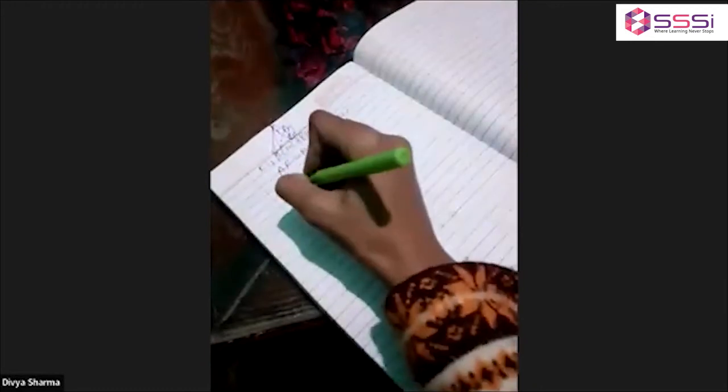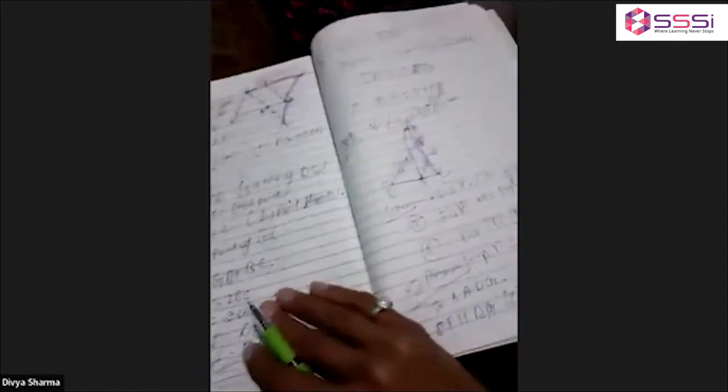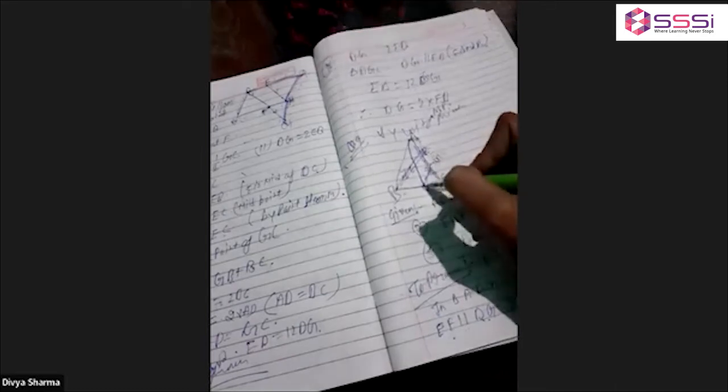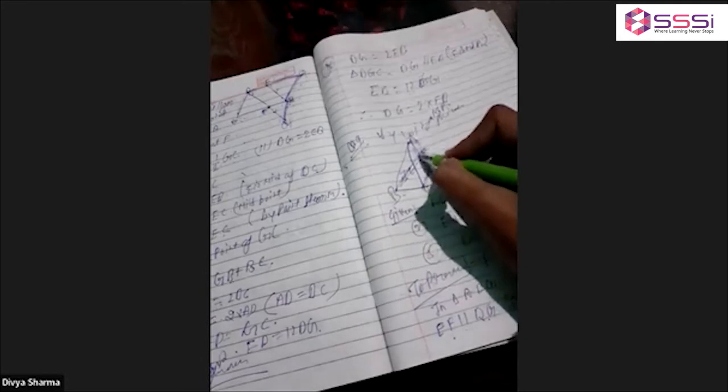BCF. Very good. Now, in triangle BCF, what we are seeing is that D is the midpoint of line BC and G is the midpoint of line FC.